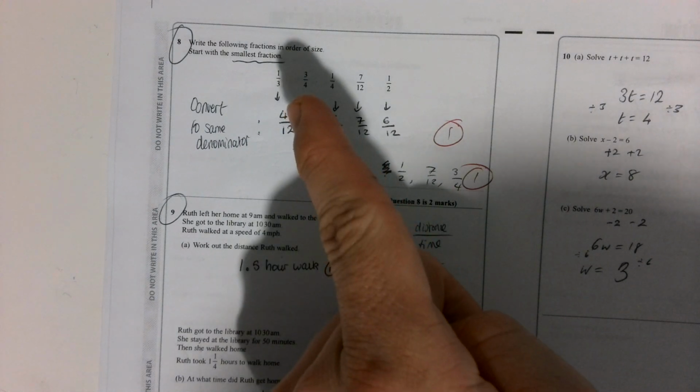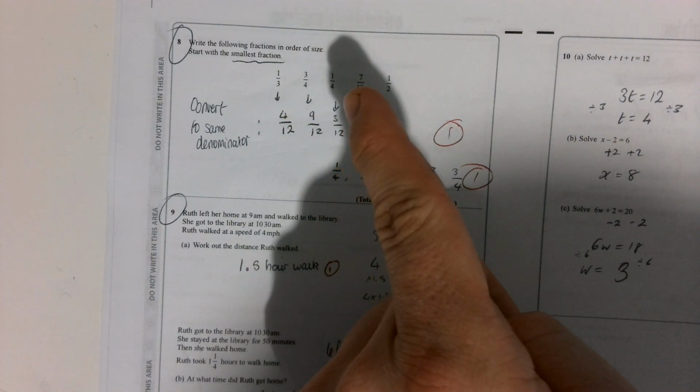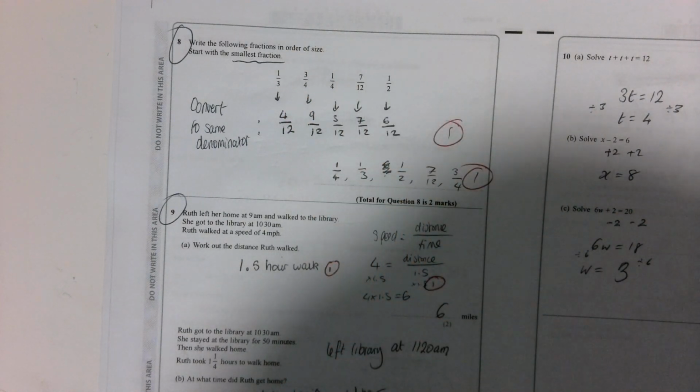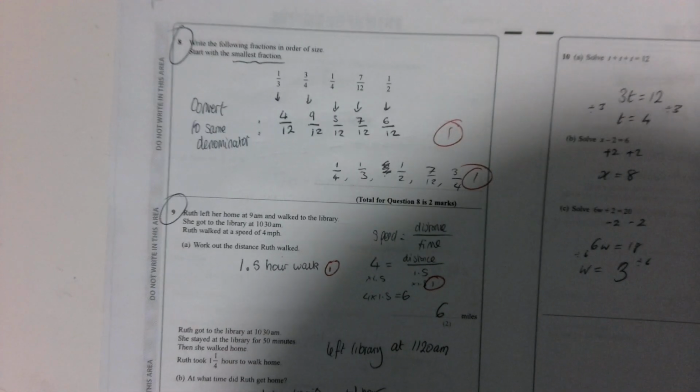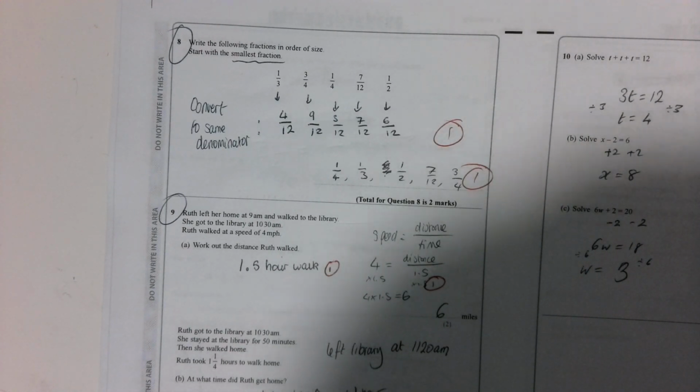We've got denominators of 3, 4, 4, 12 and 2. So you want to be thinking, what do those numbers all go into? So they do all go into 12. They also go into 24, 36, 48, any of those. But keep it simple, convert them all into something over 12.